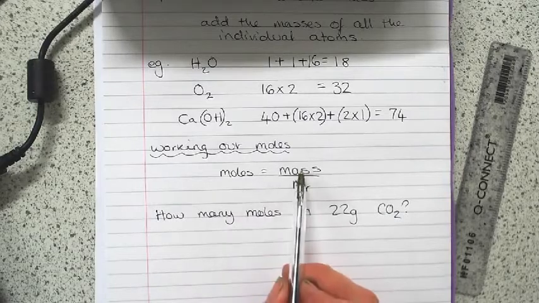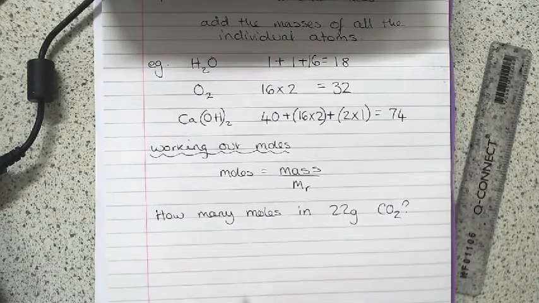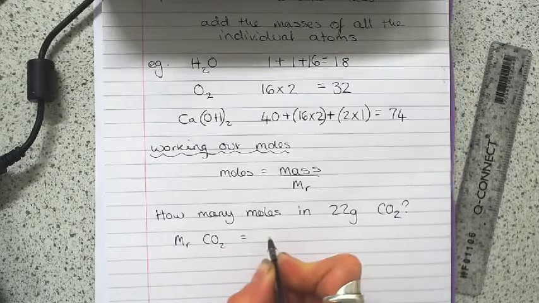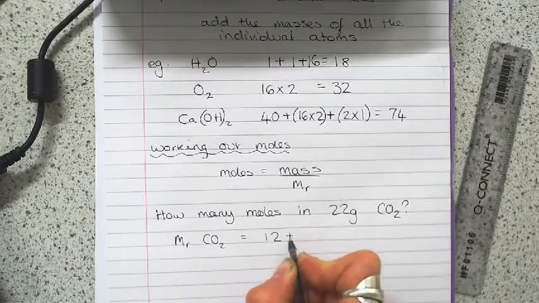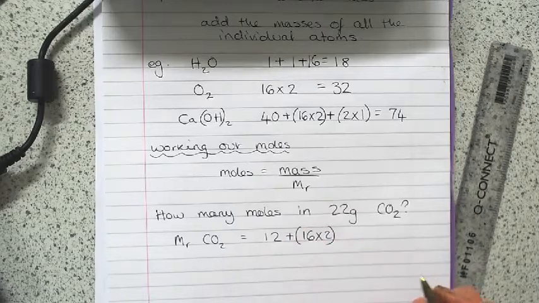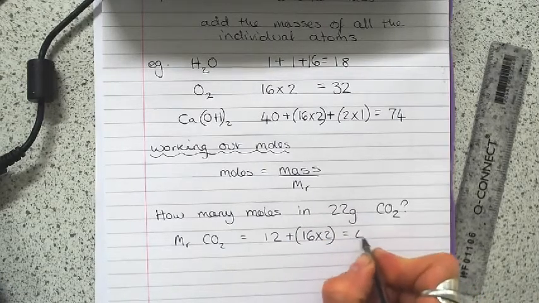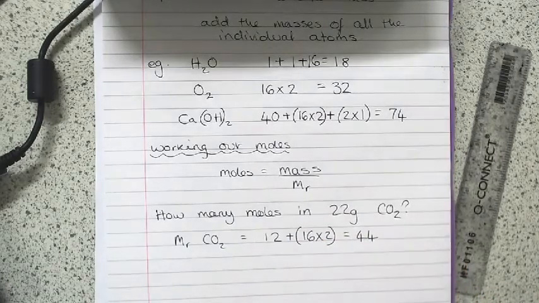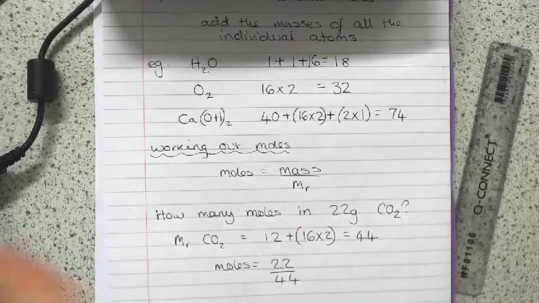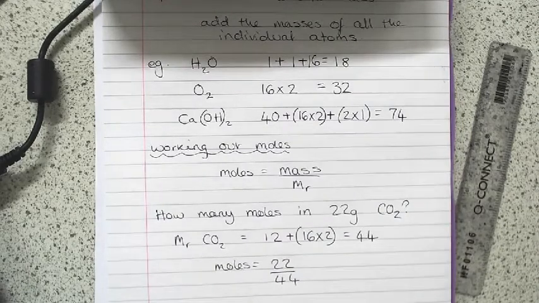The mass is 22, but you've got to work out the MR. So first of all, do the MR of CO2. So the mass of carbon is 12 plus 2 lots of oxygen. So it's 44 in that instance, okay? So moles equals 22 divided by 44. That's the calculation that you're doing there.